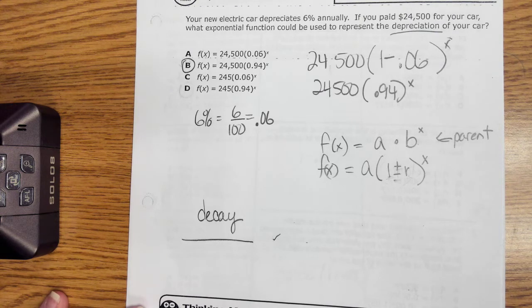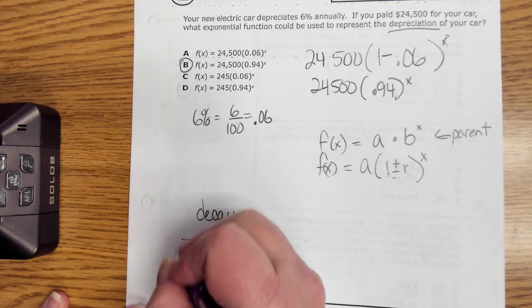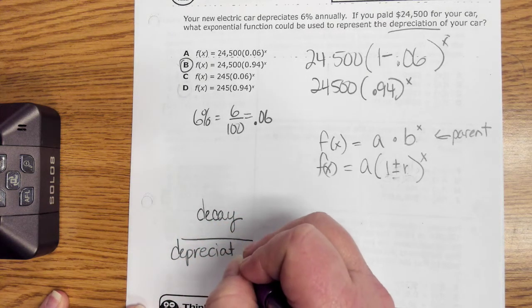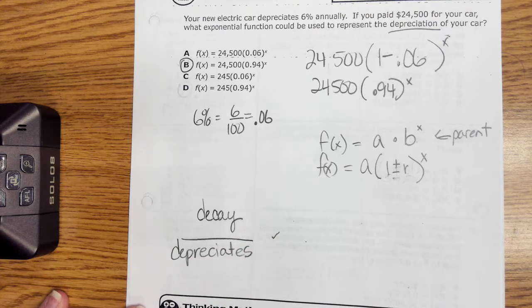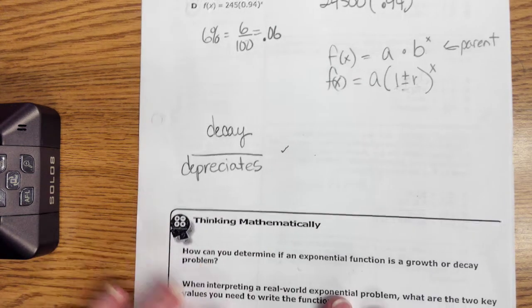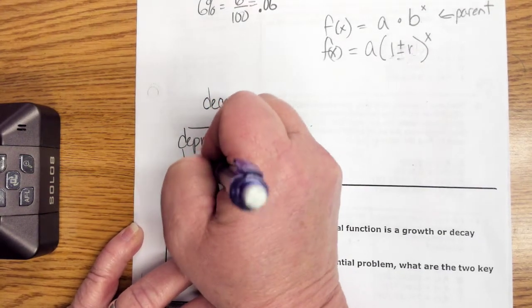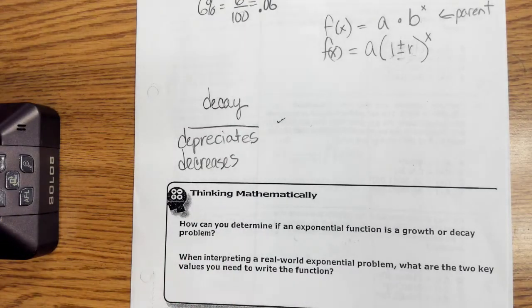Decay. What means decay? Let's use some words. Depreciates. Do you know what depreciates means? It goes down, and it's usually used with something of value. And actually, if you own a business and you buy a big piece of equipment, you get to write off on your taxes the depreciated value of your equipment. So you get to write that off every year as it depreciates in value. So decay means depreciates, decreases. Those are just a couple of the words. It's anything where something is going down.